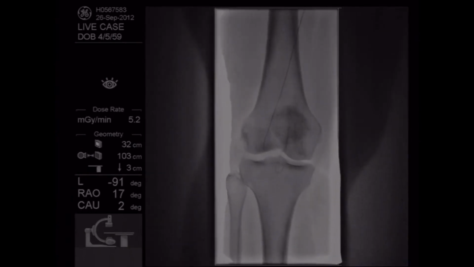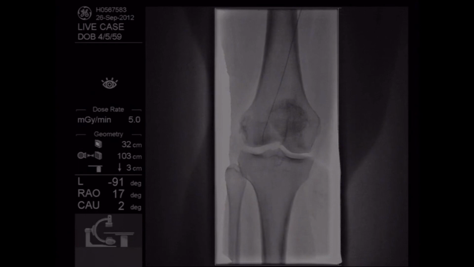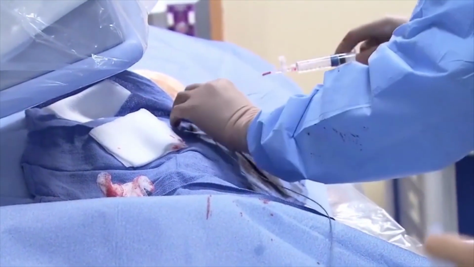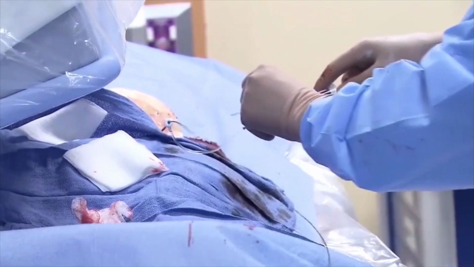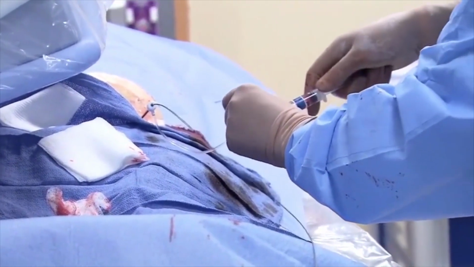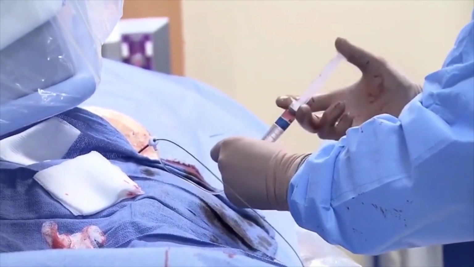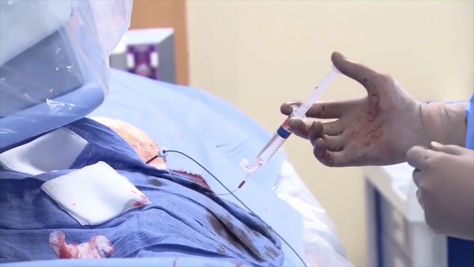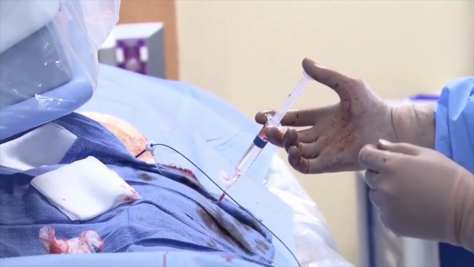And we're going to put a distal protection filter, which is sort of like a little wind sock made of mesh metal. We're going to deploy that down into the popliteal artery here, below the level that we're treating. And the purpose of that will be to catch any debris that might otherwise embolize to the foot during the course of our procedure.